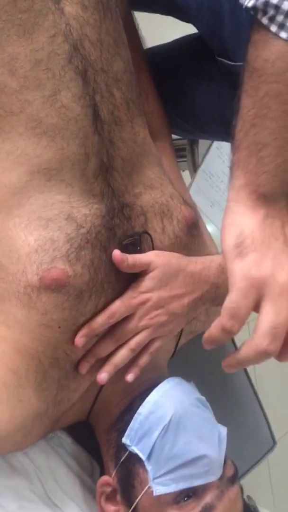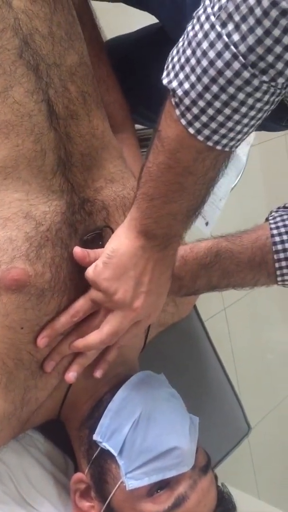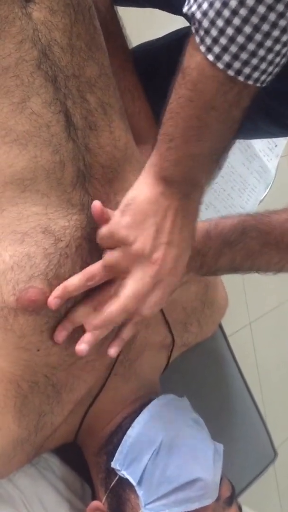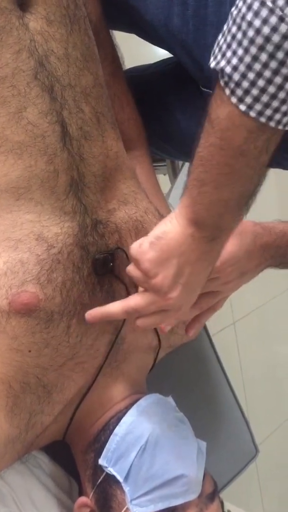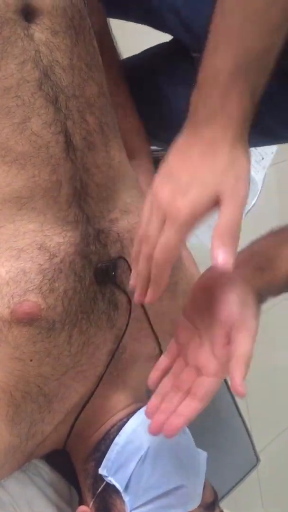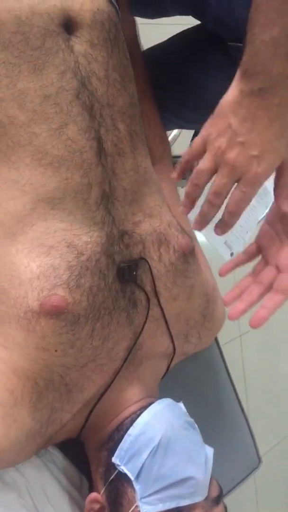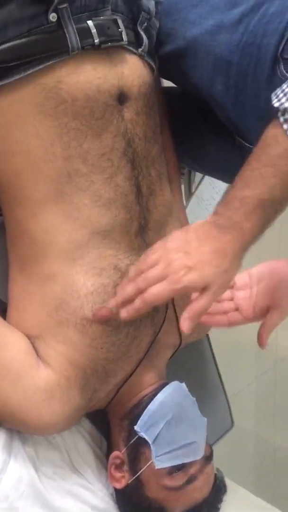For percussion, your middle finger will work as the pleximeter. Do it like this. So from the third, fourth, and fifth, you should come down and you should locate the left border of the heart. For the rest of the borders, you cannot discriminate between the borders of the heart because of the anatomy of the heart where it is located.